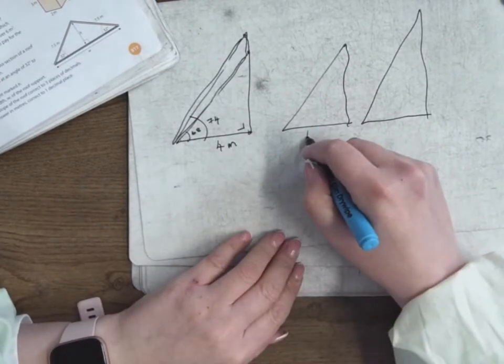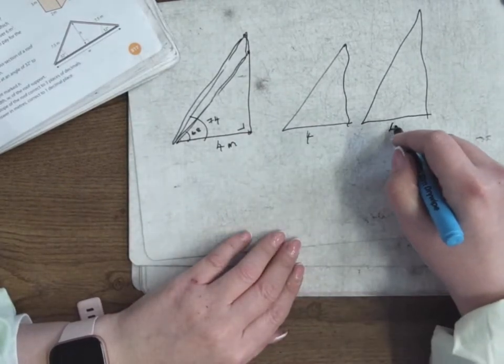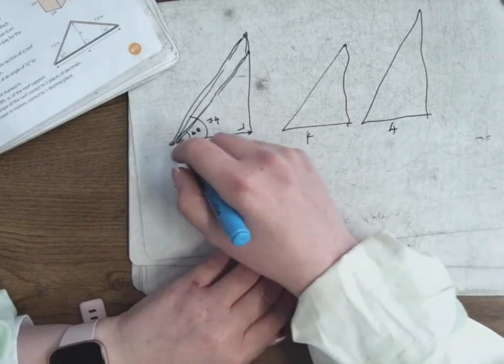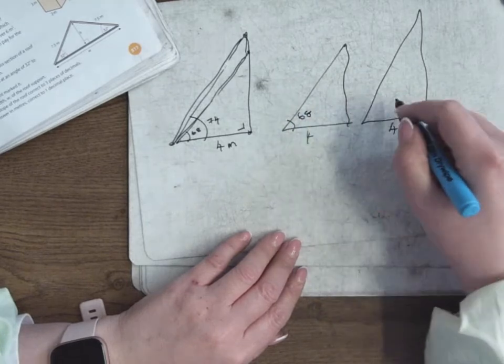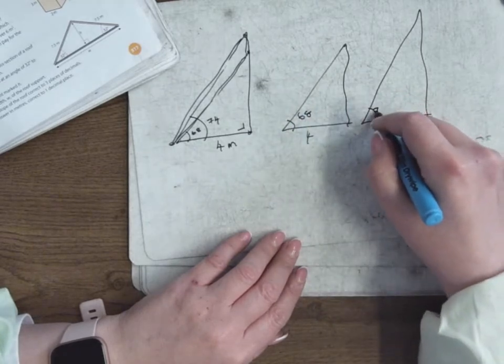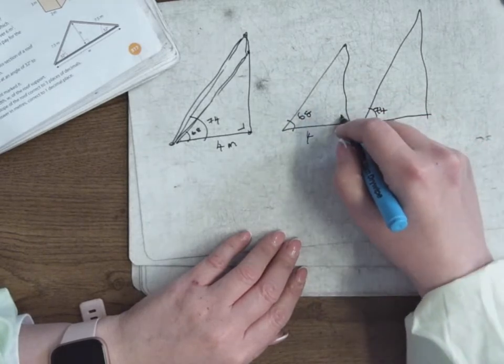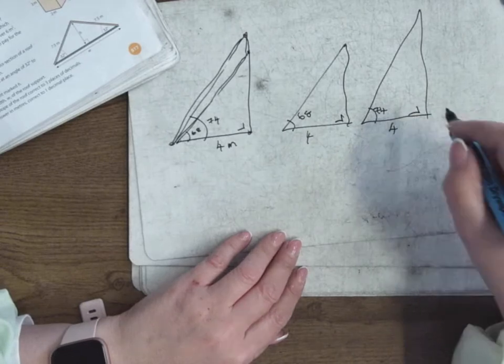So this is 4, and in the big triangle it's also 4 because it's from the same point. In the little triangle it's 68, and in the big triangle it's 74, isn't that right? This is where the building hits the ground, so it's 90 degrees.